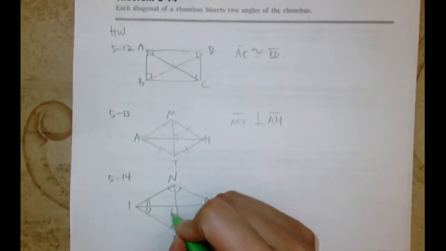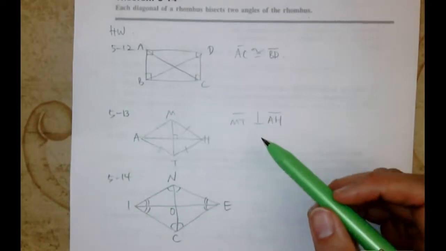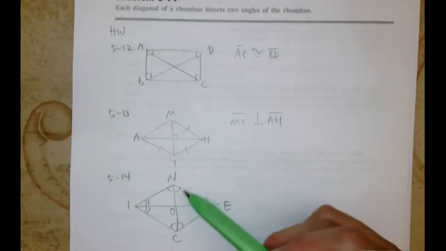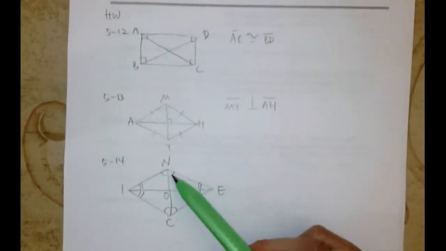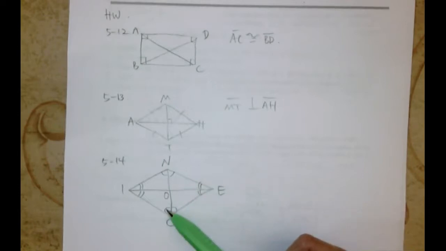Let's call this O. Okay, I'm not going to write it out for you, but you just have to prove this is congruent to this, this is congruent to this, and this is congruent to this.